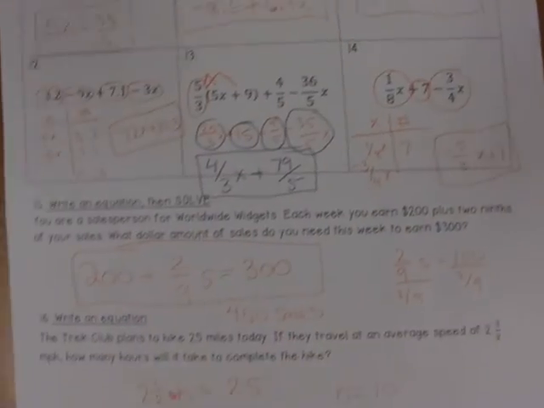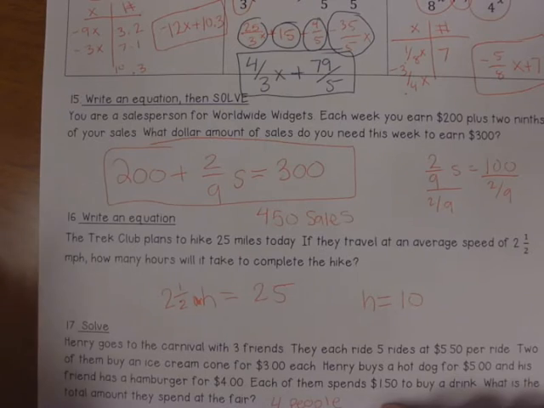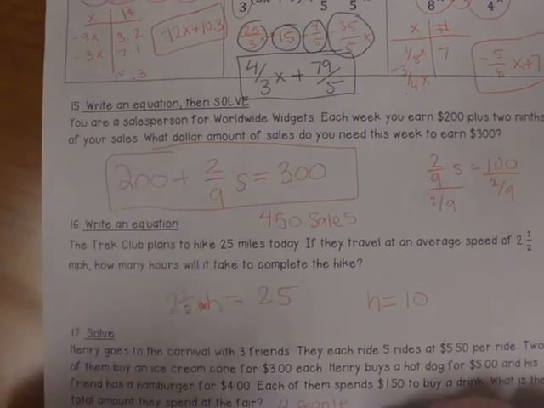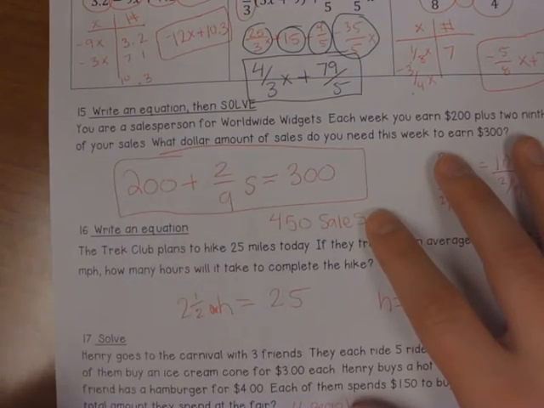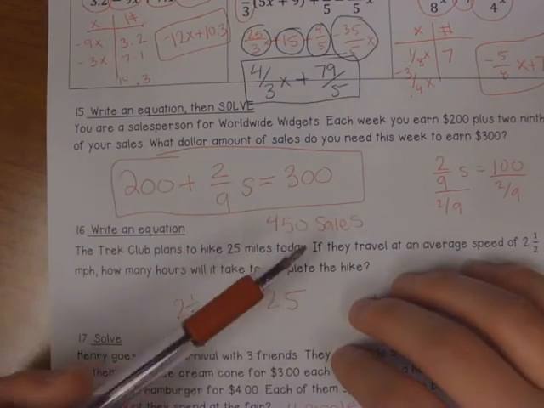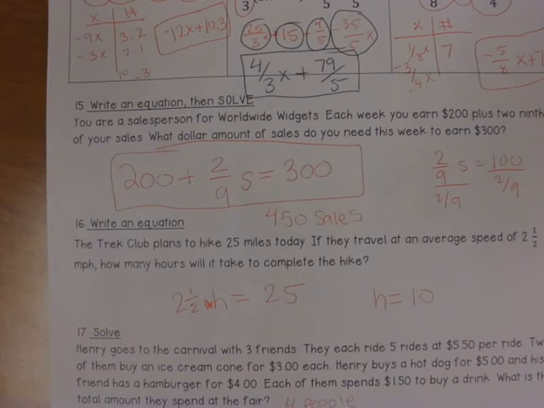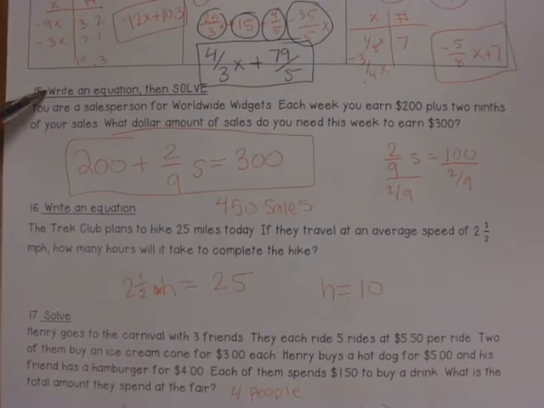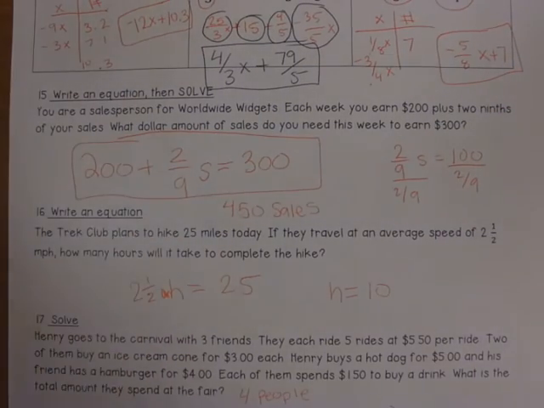Okay, and then on your story problems, 15, 16, and 17, all of them, you need to write the equation before you solve. Okay? 15, you are a salesperson for Worldwide Widgets. Each week, you earn $200 plus 2/9 of your sales. What dollar amount of sales do you need to earn $300? So you want it to equal 300. That's your first answer. Write the equation. Second answer is to solve. 300 minus 200 divided by 2/9, and the answer is 450 sales.